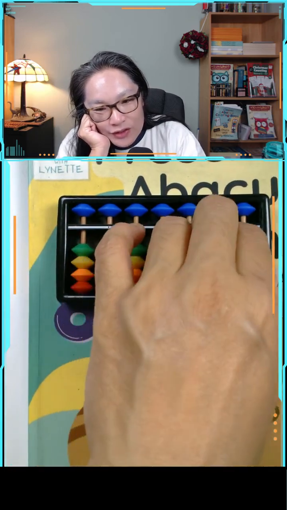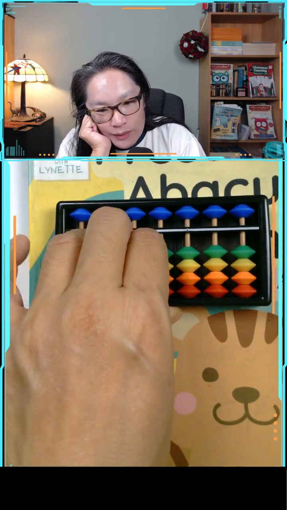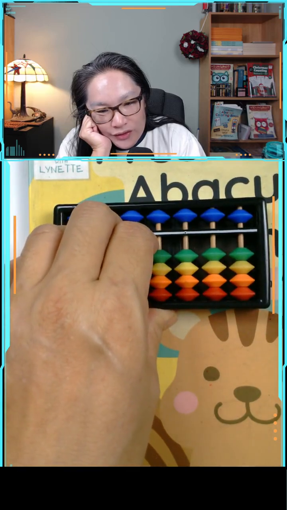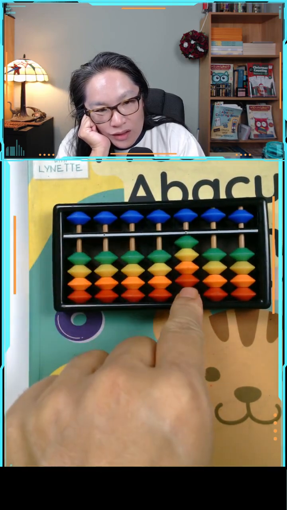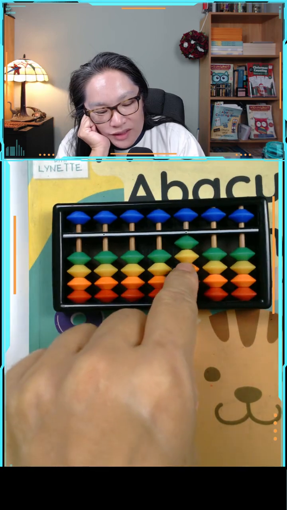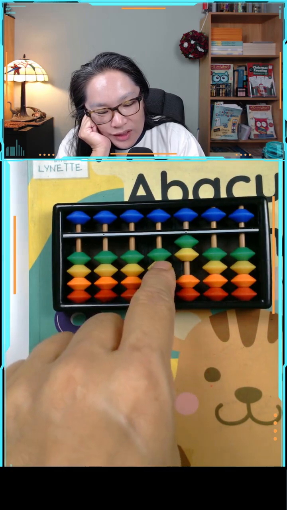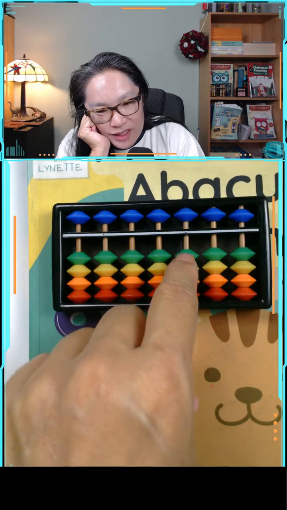I'd love it if you could do a quick recap of the inequalities on the abacus. Well, if you can give me some questions. Do you have any specific questions?